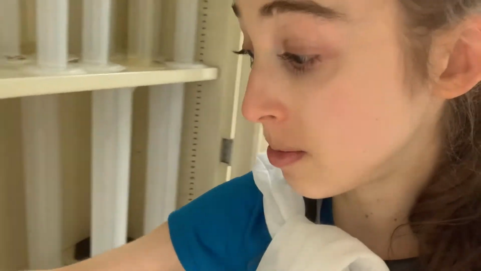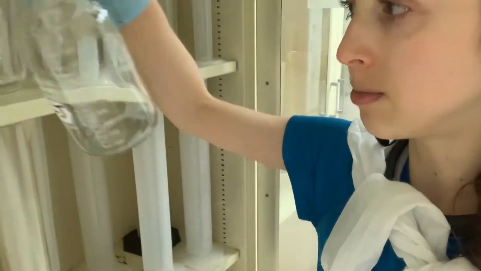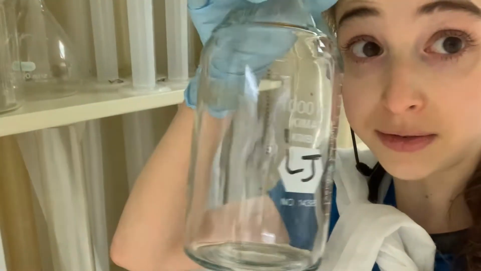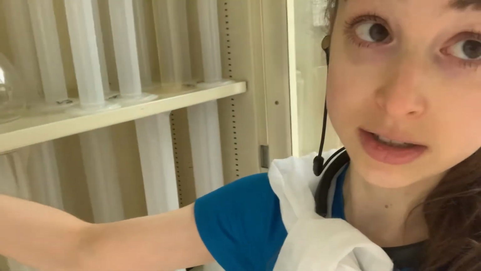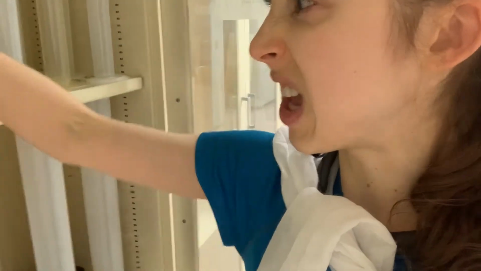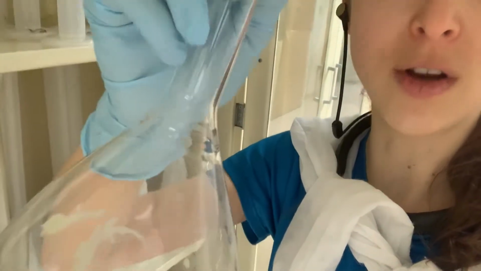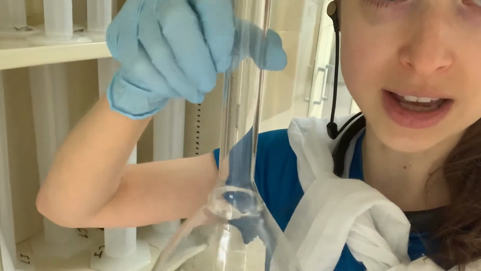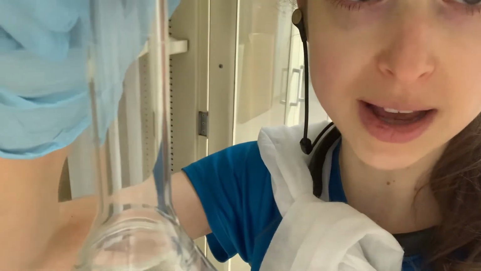So yeah, those are approximate volumes, and the lines on the beakers are approximate, and the ones on the flasks are approximate. Even the ones on the graduated cylinders are still not perfect. If you want super precise, there are things like volumetric flasks you'll use a lot in chemistry. We don't use them as much in biochemistry because we don't need to be that precise.